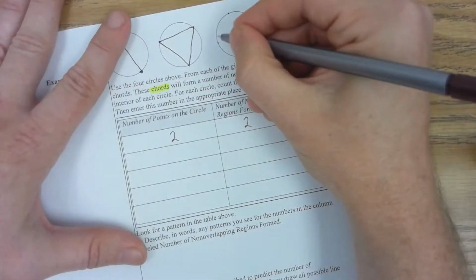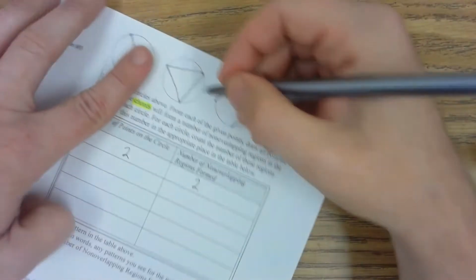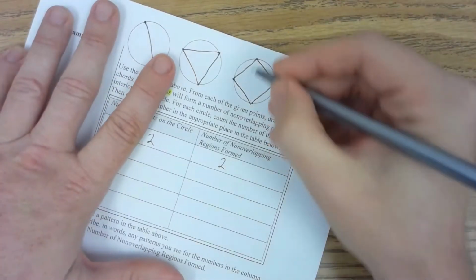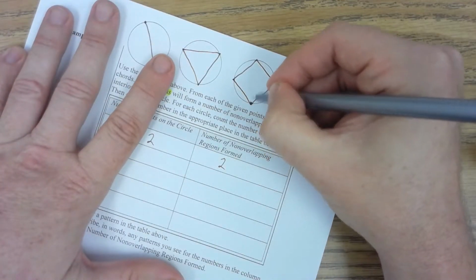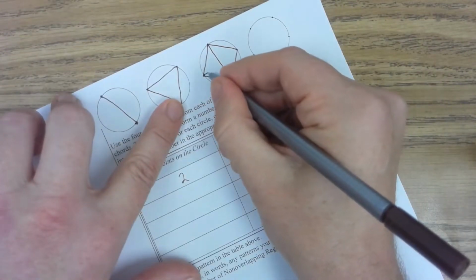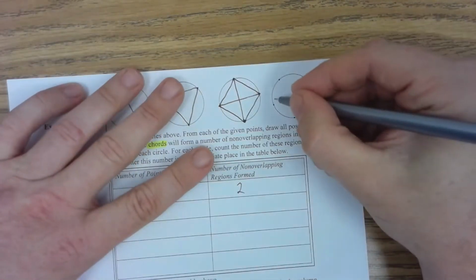Let's finish these out while I'm drawing. Okay, so we've got our 4 points connected, but I can also connect these 2 points, and I can connect these 2 points. We'll count those in a second.